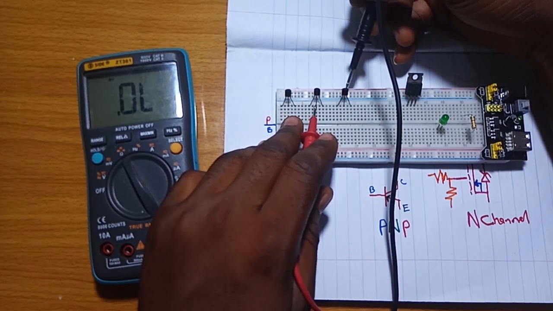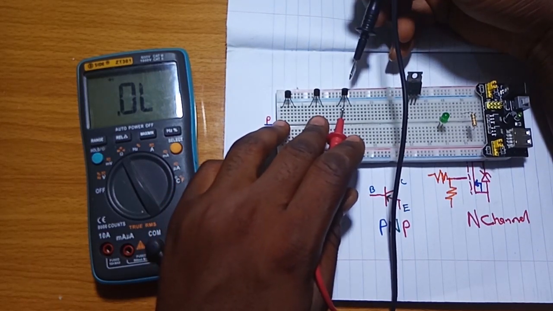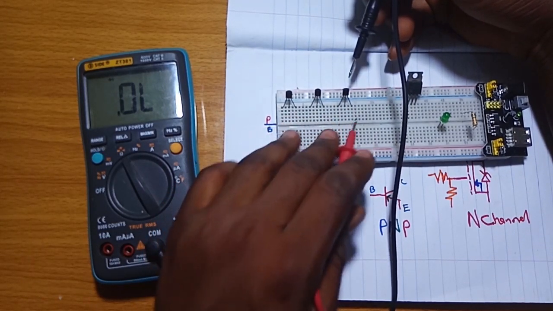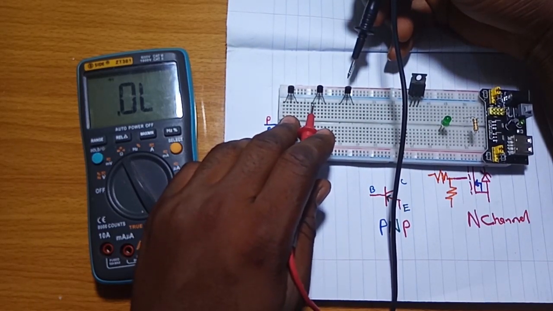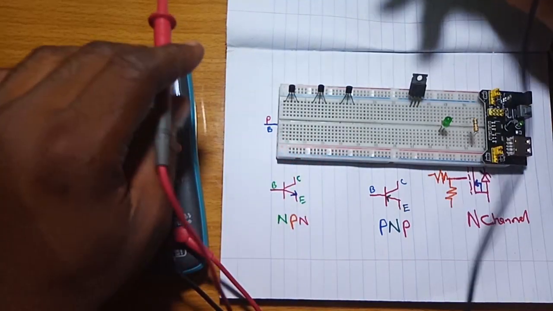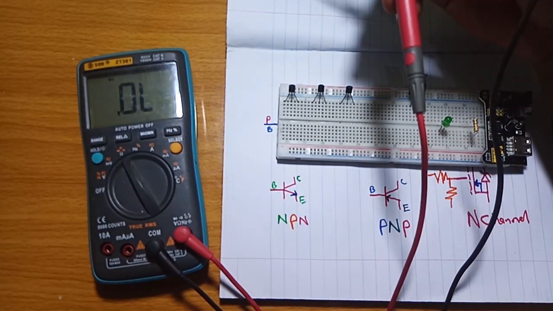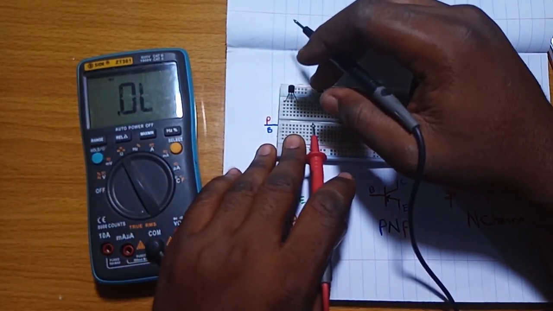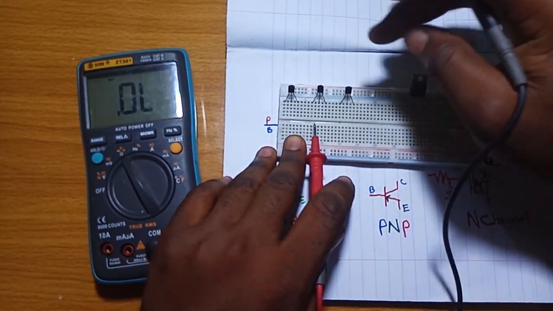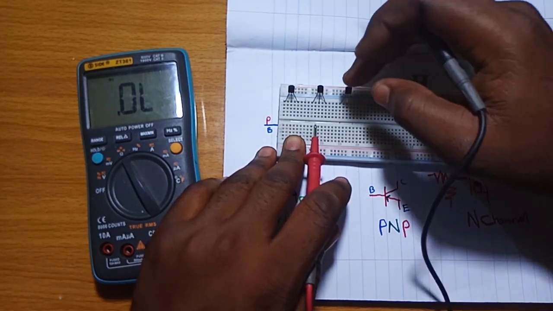Meanwhile, on this transistor, this side is the collector, this one is the base, this one is the emitter. While this one is the collector, base, emitter. So you can check that using your data sheet if you want to confirm what I'm teaching here is true. So this one is 2N222 transistor, while this one is BC547 transistor.